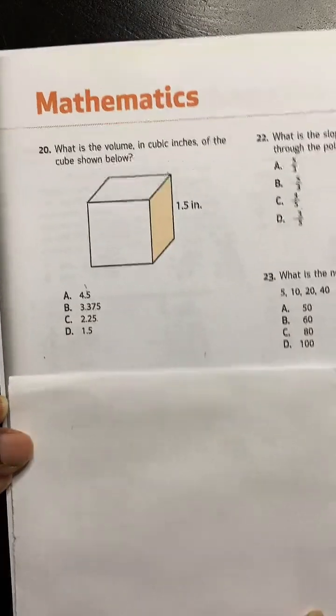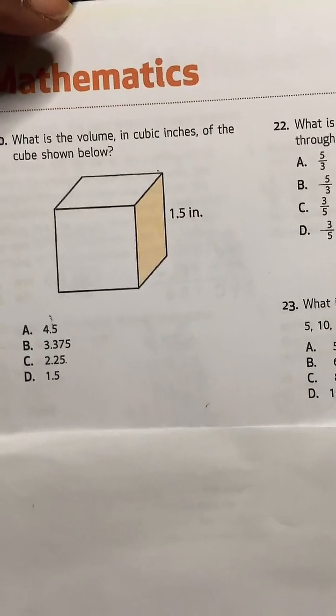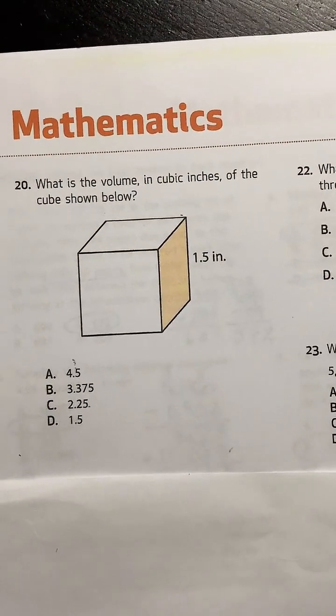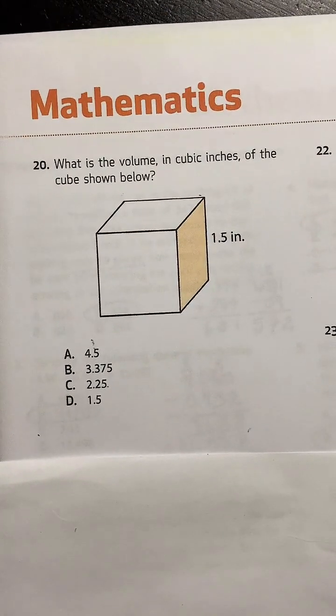Okay, teach you the ASVAB. That's what I'm doing. All this stuff is on the ASVAB. Anything that has to deal with algebra, anything that has to deal with a little bit of the basic geometry, especially something like this one, when it comes to the volume, they're all in there. Okay, so now this is asking, what is the volume in cubic inches of the cube shown below?